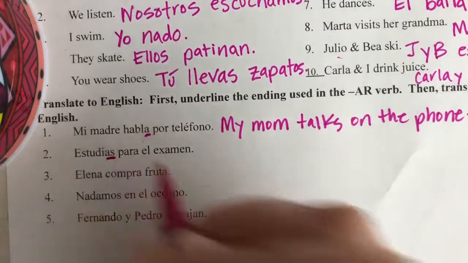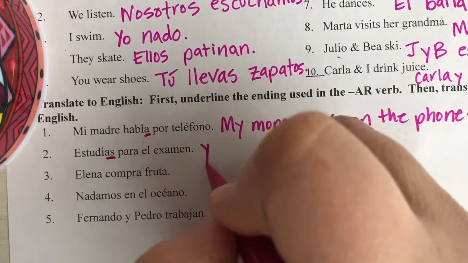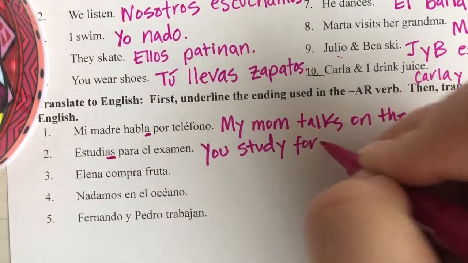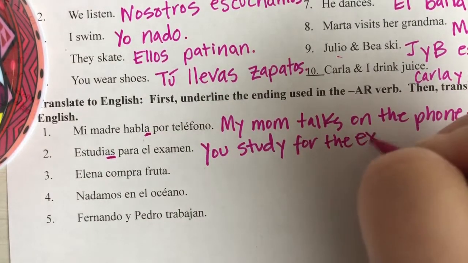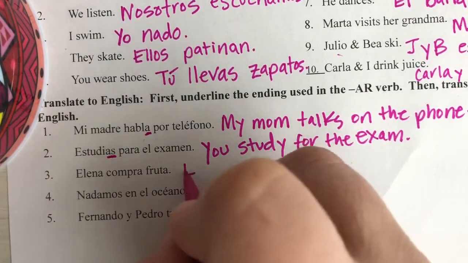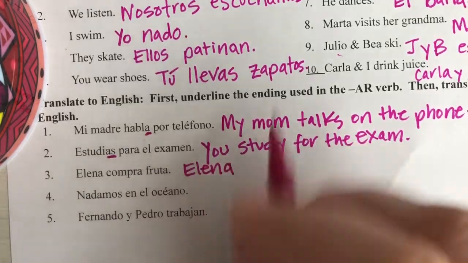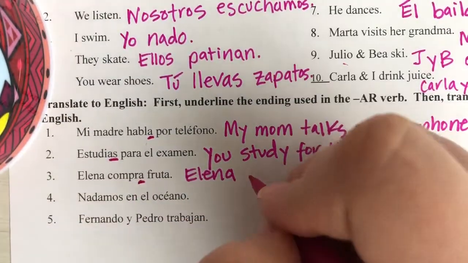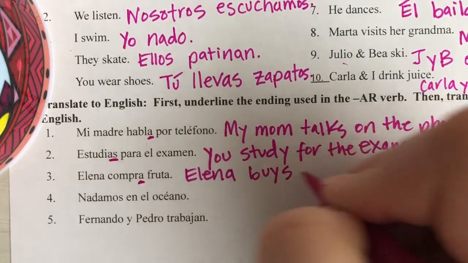Down here, an AS ending, so therefore it's you. So you study for the exam. Elena compra fruta. Elena, if you look up here for comprar, because here's the ending, it's to buy. So Elena buys fruit.